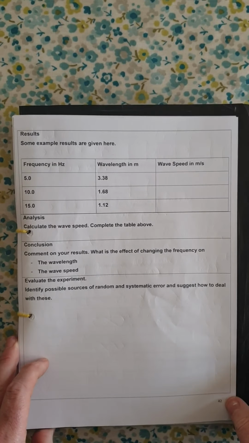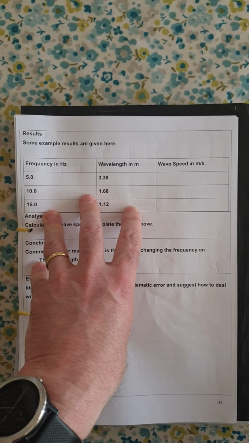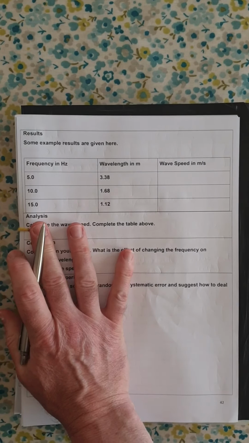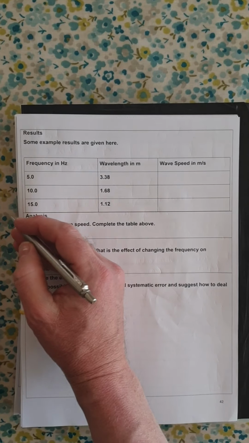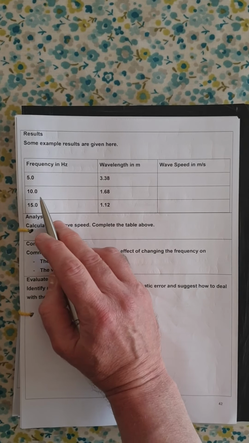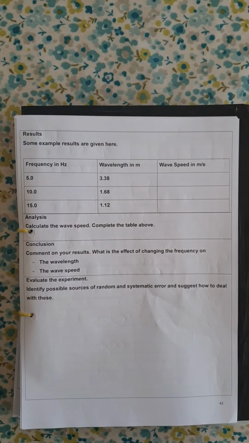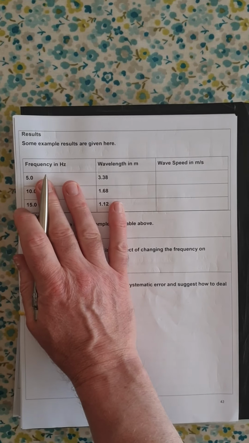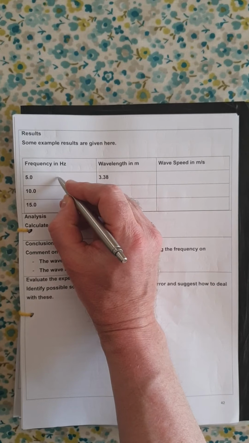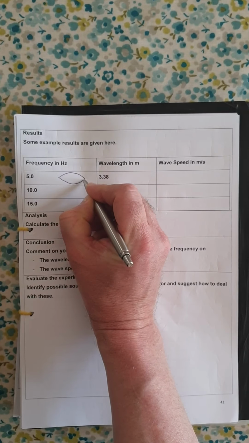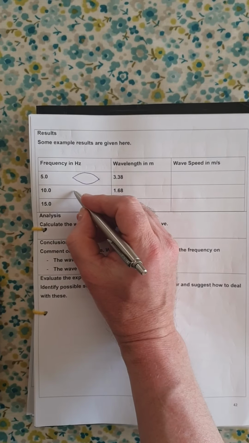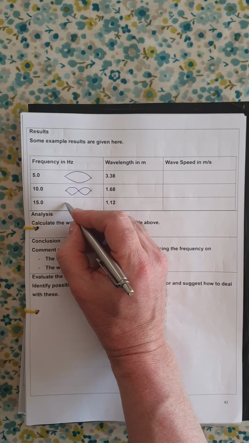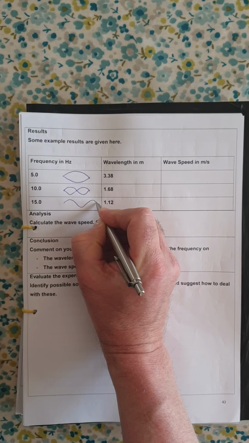Now, when we turn the page over, we see that we have some typical results given for this experiment. Here, the results are shown for three waves. So we have the frequency of 5 Hertz, 10 Hertz, and 15 Hertz. So this first one was for the pattern, the fundamental, that looks like this. The second one was for the pattern that looks like this, and the third one is for the pattern that looks like this.